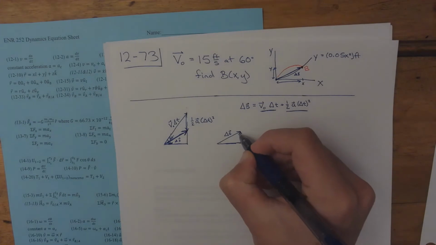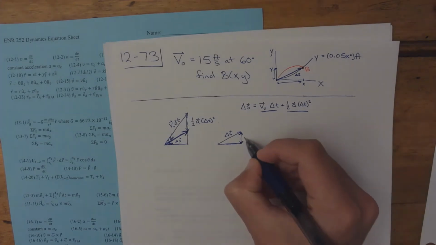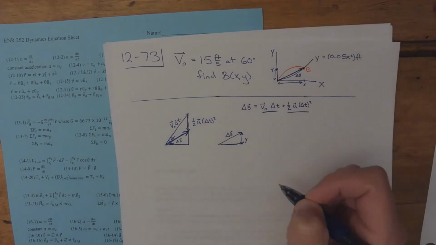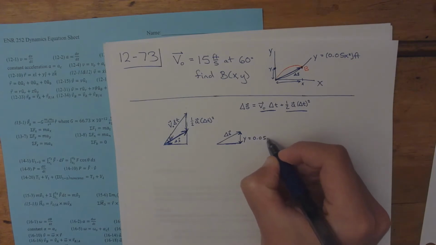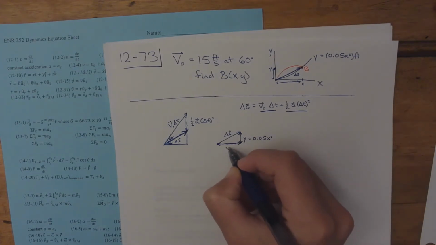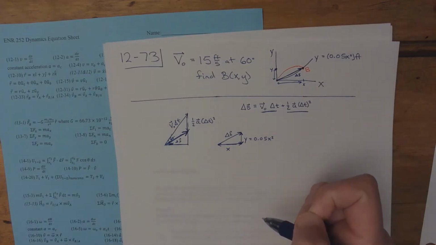So the distance from here to here, so that's the distance, not a vector, is equal to y, this point here. But y is equal to 0.05x squared, and the distance from here to here is equal to x, and we have a relationship between those two sides of the triangle.